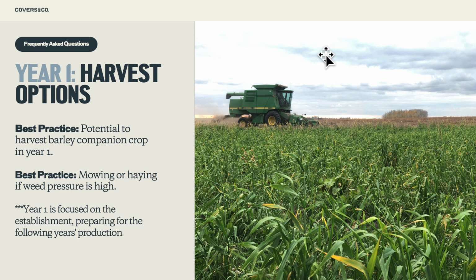If there's a high percentage of weed pressures going on in that region, which more cases than not there probably is going to be, possibly looking to mow that area or hay it just to reduce the amount of weed pressure and really reduce the seed bank of weeds that is there. Our whole main goal in that first year is to get the perennials to establish a root system. So we're really not looking to reap the benefit of a massive forage crop in that first year.